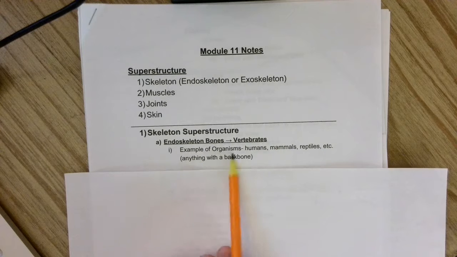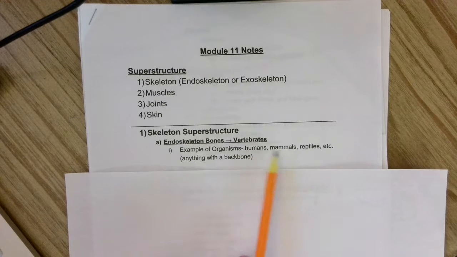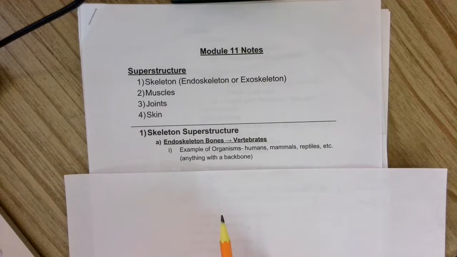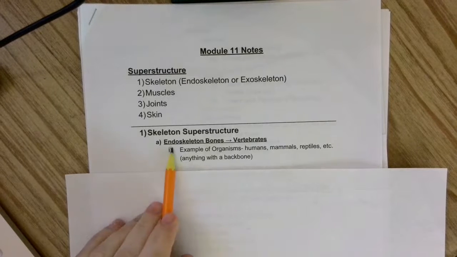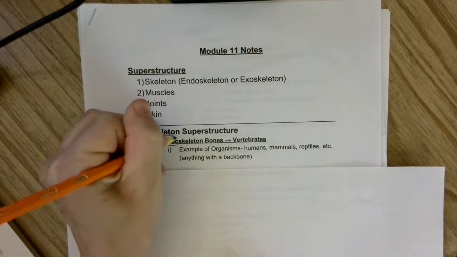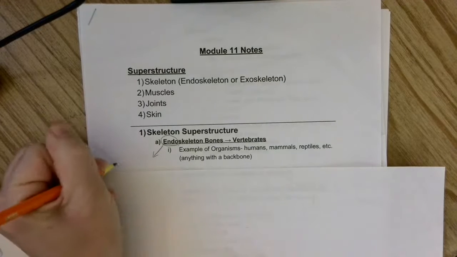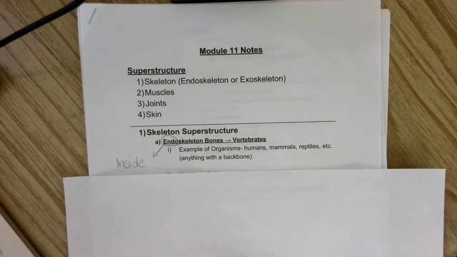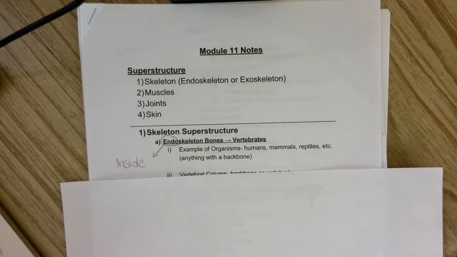So, like I said, example of organisms: humans, mammals, which we are mammals, of course, reptiles, fish, birds, anything with a backbone. And what makes these guys special is that our skeleton is actually inside of our body. So underneath the skin. So you can think of endo means inside. Because we would look kind of funny if we were walking around with the skeleton on the outside of our body and we didn't have any skin covering it. So we have an inside skeleton, which means endoskeleton.